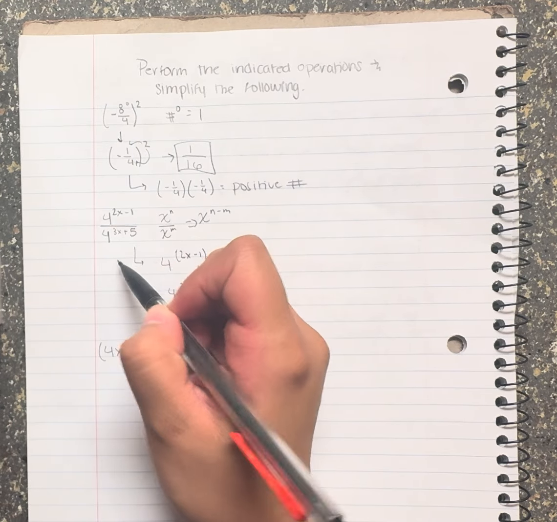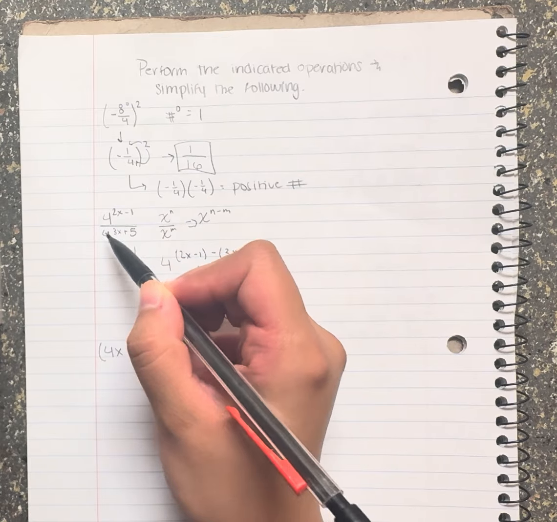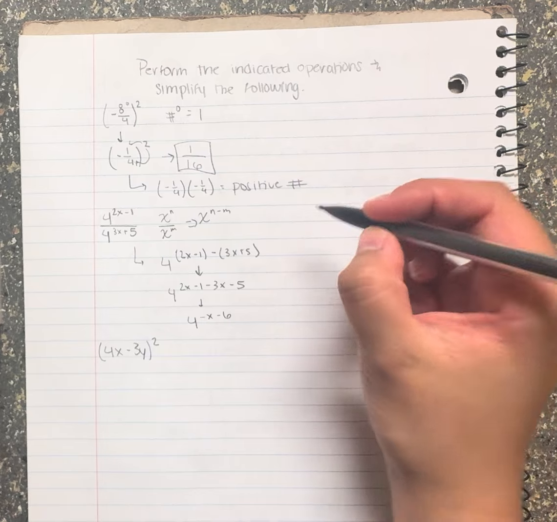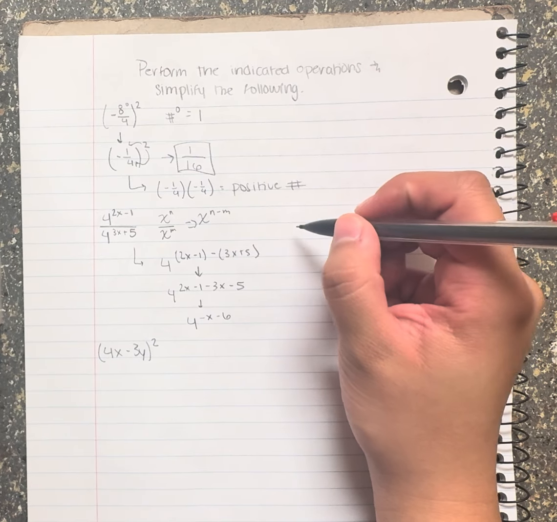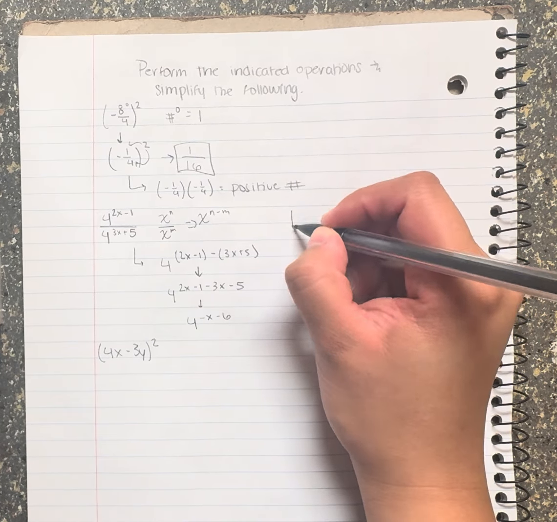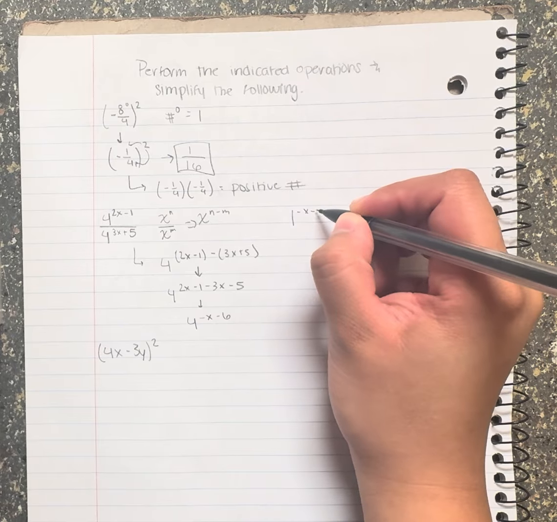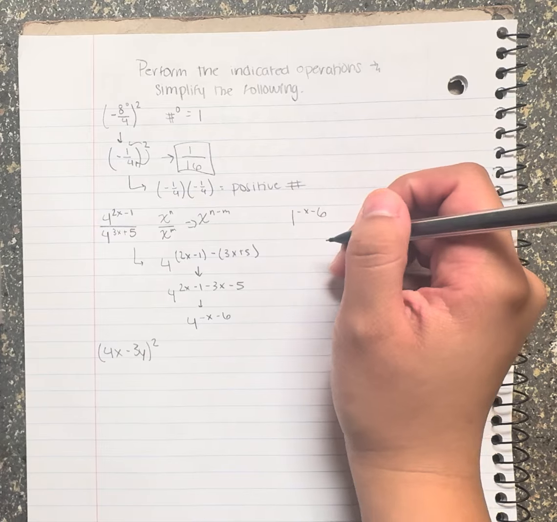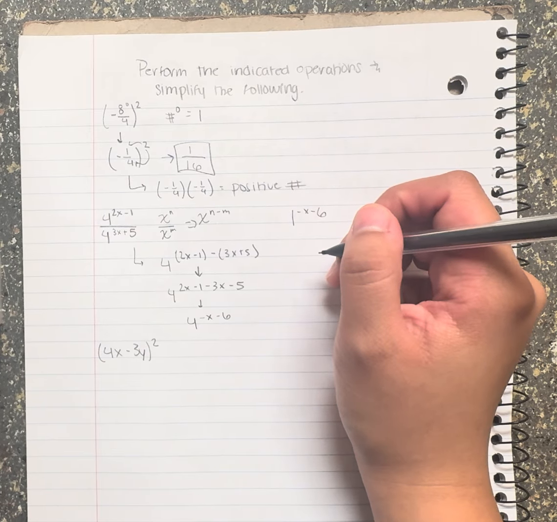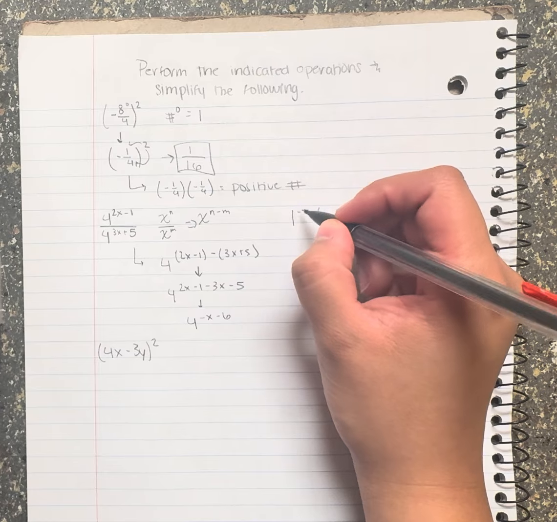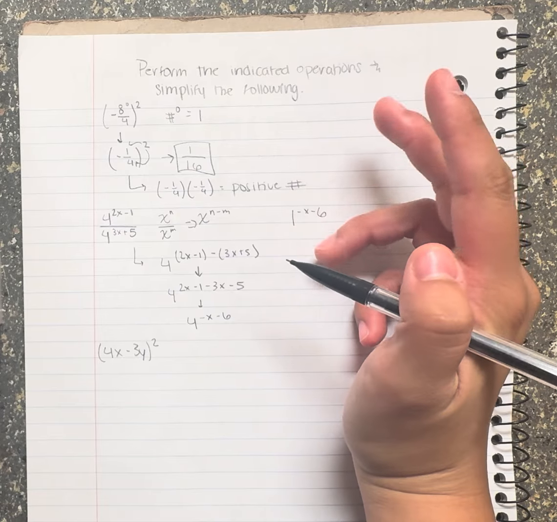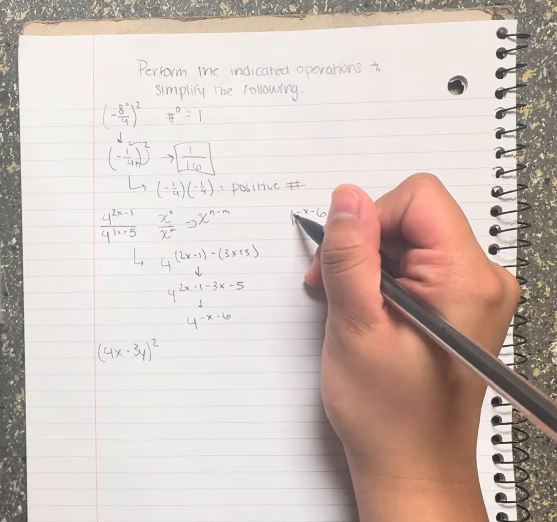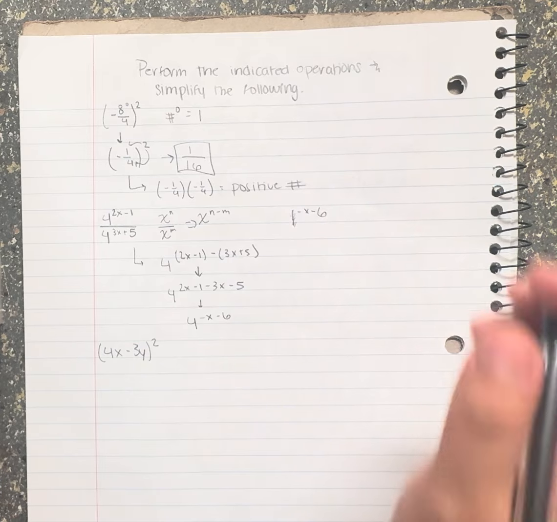And the reason why the 4 does not, even though it's 4 over 4, get simplified into 1 is because it just doesn't make sense. Whenever we have a 1, we just turn it invisible so it's not there, so this would just disappear.